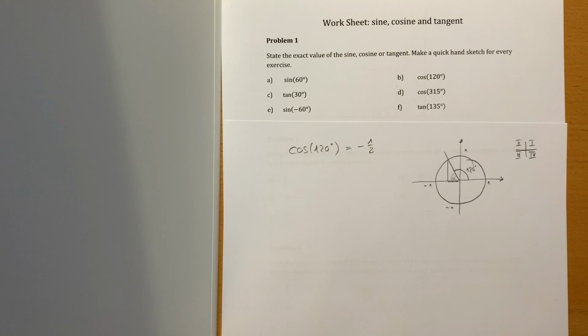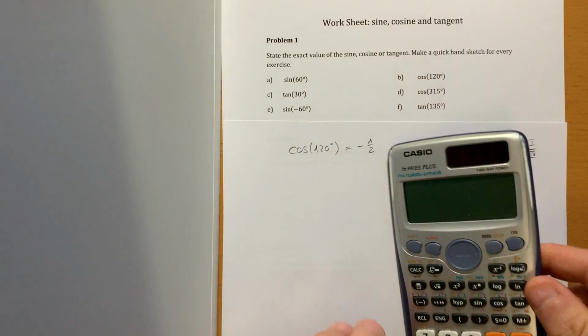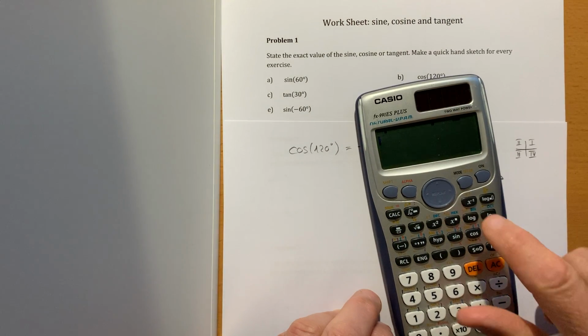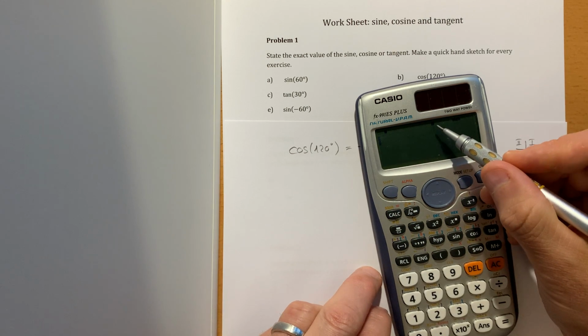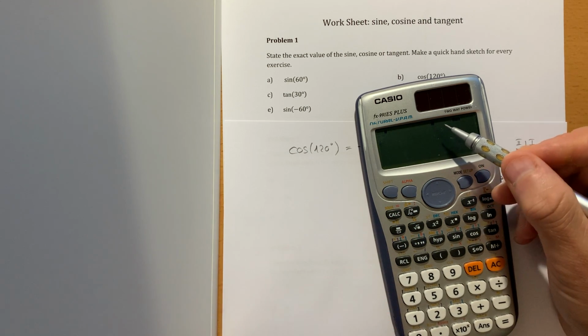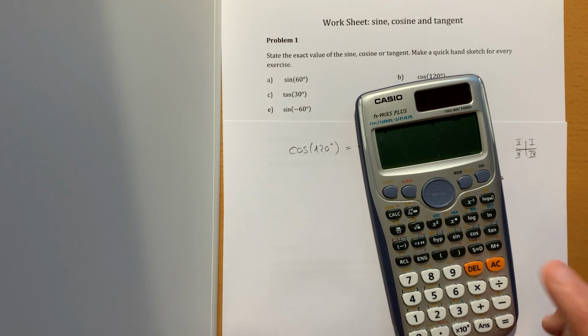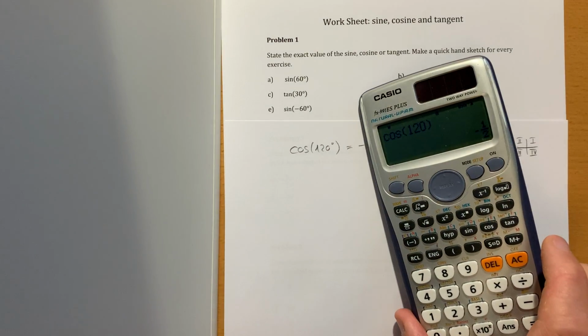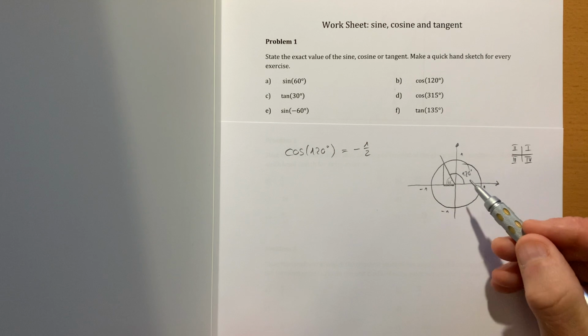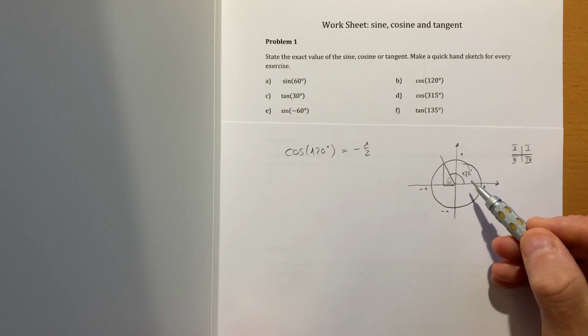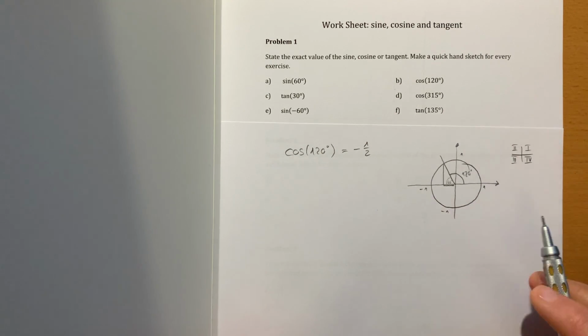Well, clearly you could do it with a calculator in order to check whether what you did is right. First, you need to check that your calculator is set to degrees. That's the case here. Then cosine of 120, look, it's minus 1/2. So that's why this drawing, this quick hand sketch, is so important.